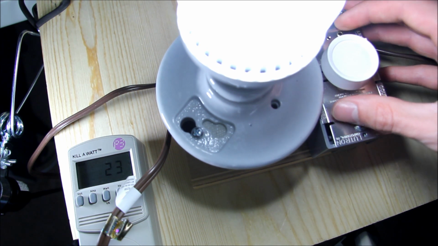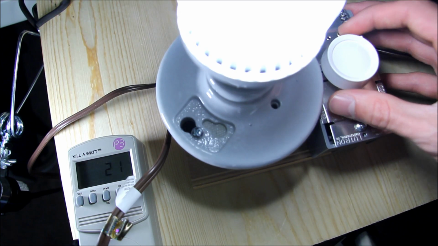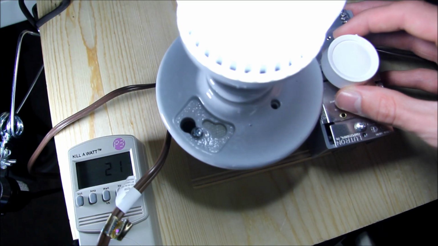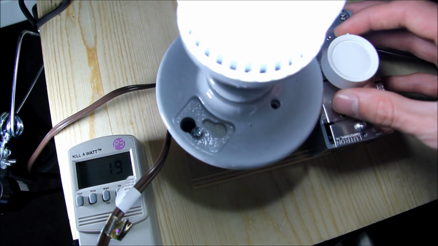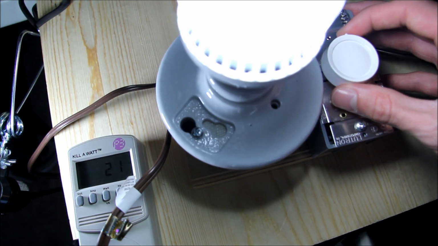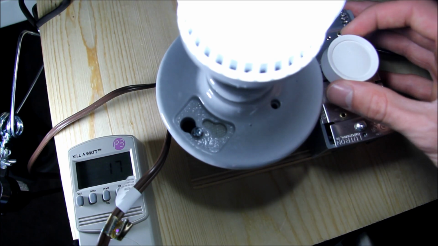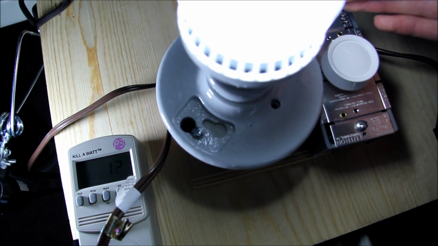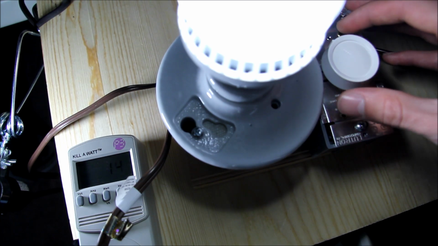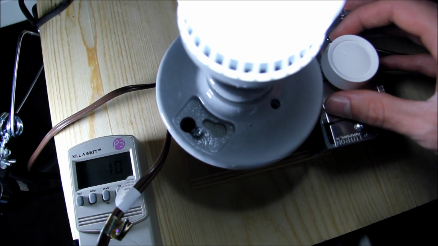Okay, so 0.23, I'm continuing to dim it, and it should start decreasing here shortly. Okay, so there it's back to 0.19, kind of bouncing around. Now it's going to be going down. So the wattage is decreasing as the power factor decreases, but the overall effect is that the volt amps are going down.